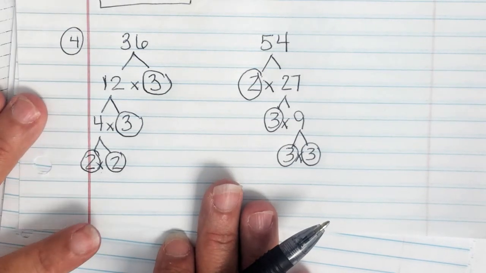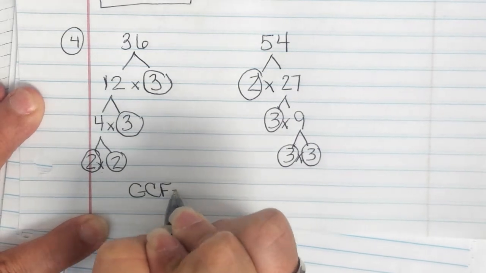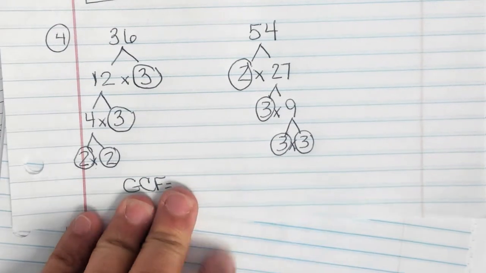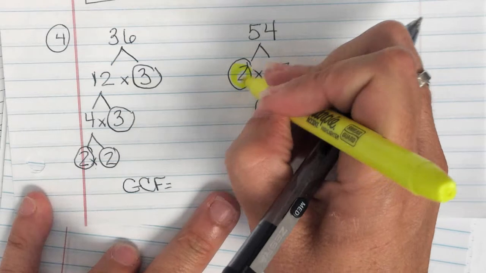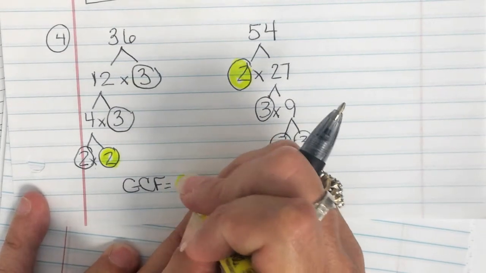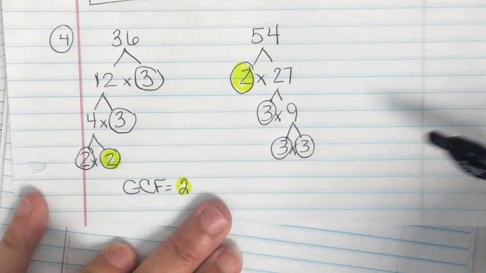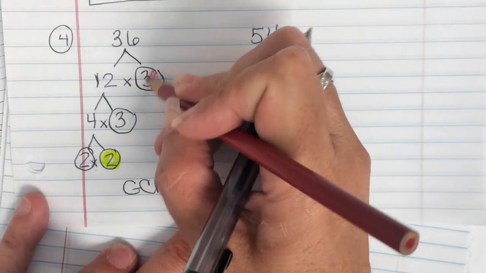Okay, now to create the GCF, I got to find all the matches or all the pairs or whatever you want to call them. Okay, here we go. I see this 2 and I see that 2. Notice I only highlighted it once because I can't do it more than once. Okay, this 3 and this 3.